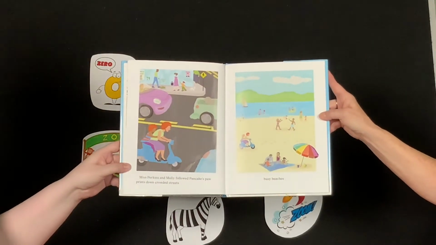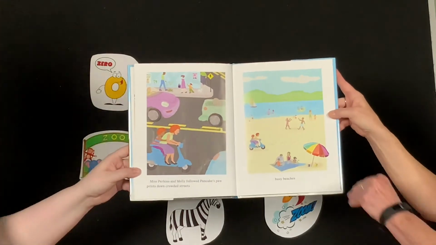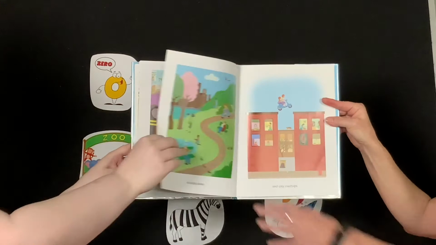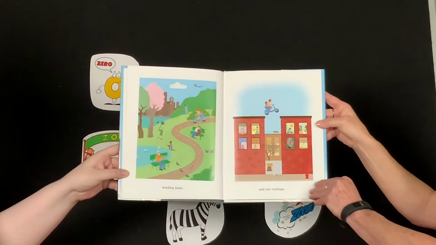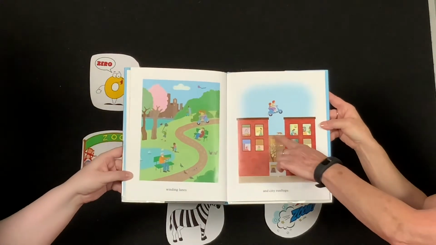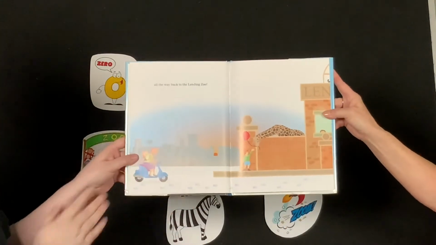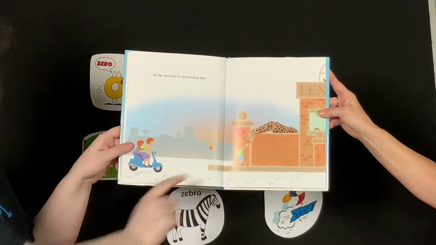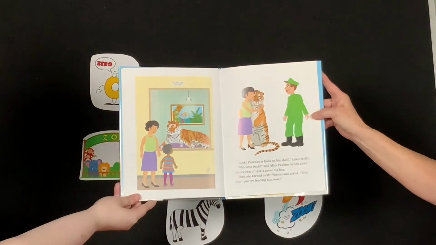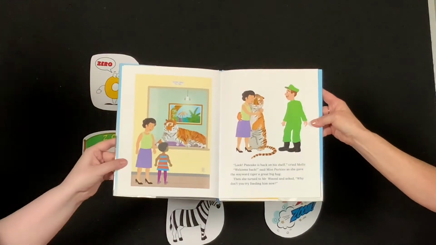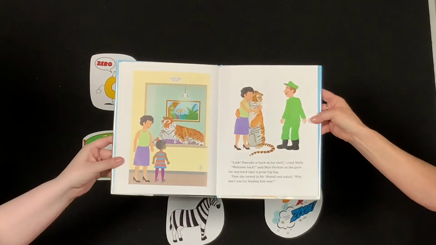Miss Perkins and Molly followed Pancake's paw prints down crowded streets, busy beaches, winding lanes, and city rooftops. I think I see her. All the way back to the lending zoo. "Look, Pancake is back on his shelf," cried Molly. "Welcome back," said Miss Perkins as she gave the wayward tiger a great big hug.